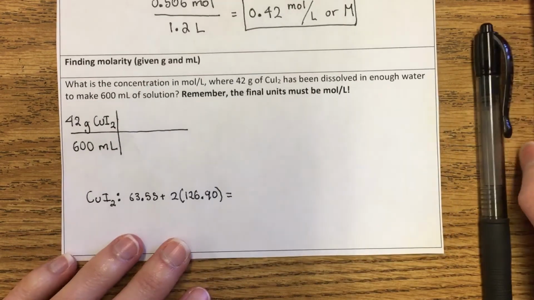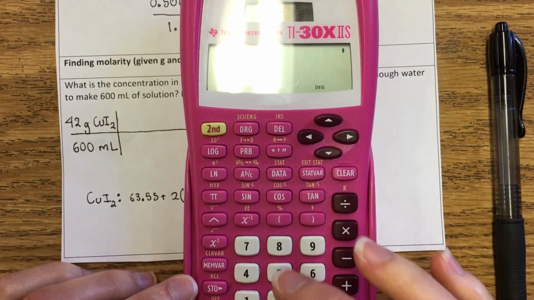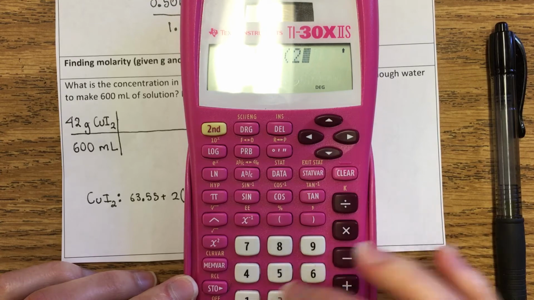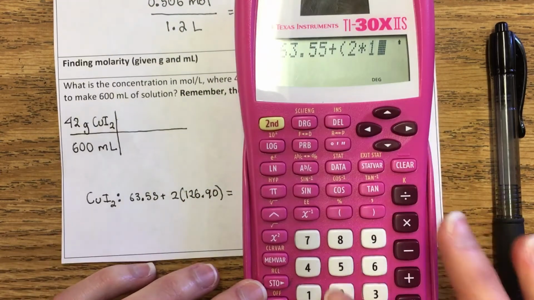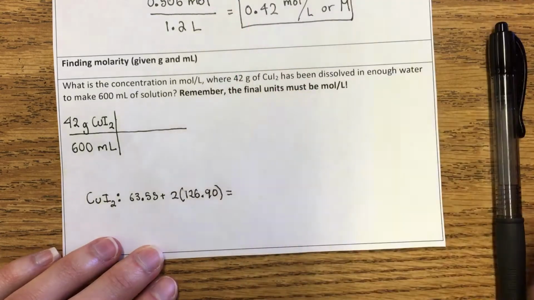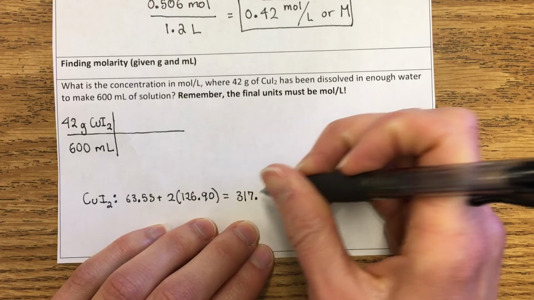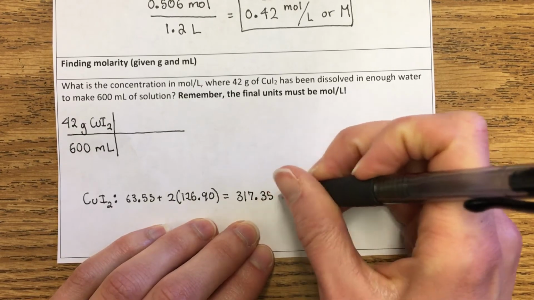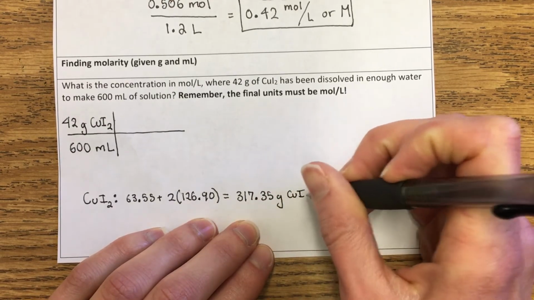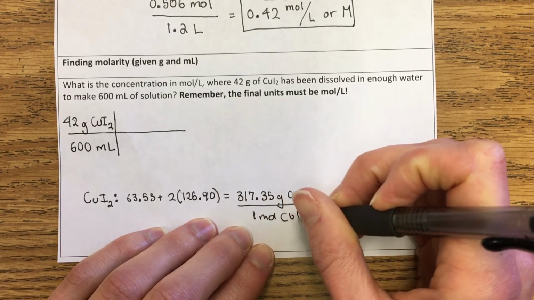So just going to add those up. 63.55 plus 2 times 126.9, and I got 317.35. And that's going to be grams of CuI2 per 1 mole of CuI2.